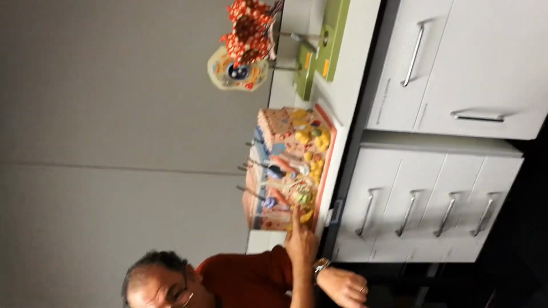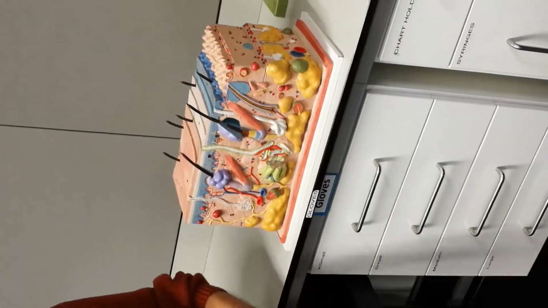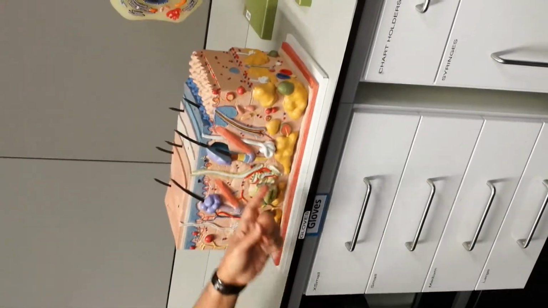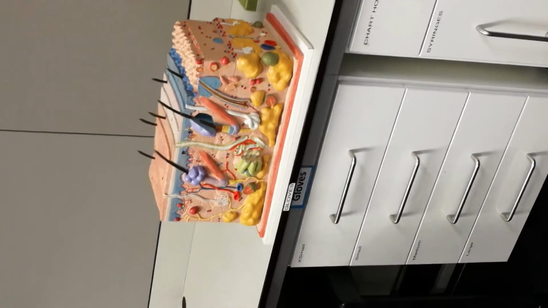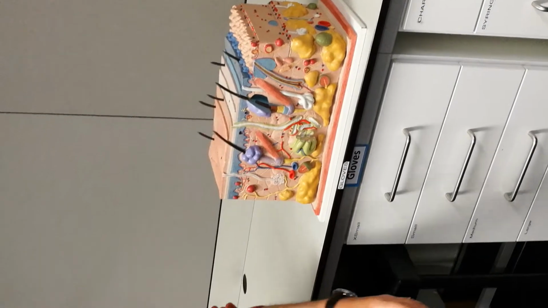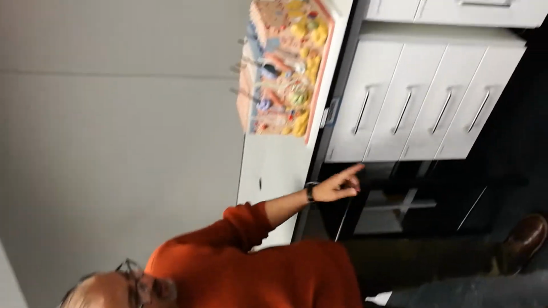So we have two glands in our skin. One is called the sebaceous gland, and the other one is called the sweat gland. The green color is the sebaceous one, while the white one is the sweat gland. What is the function of the sweat gland? To produce sweat for body temperature regulation.